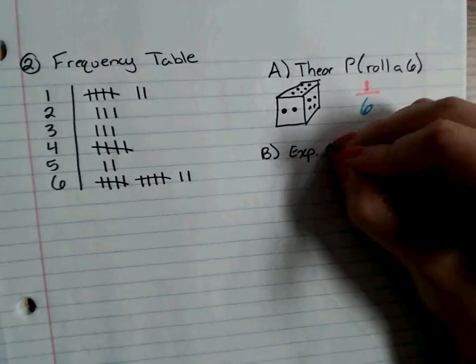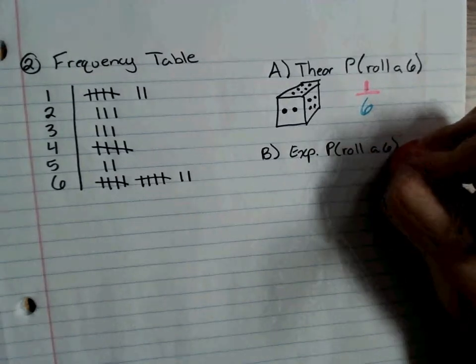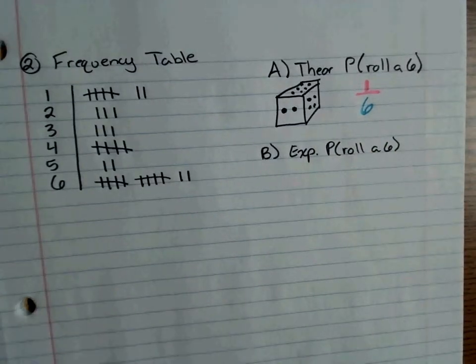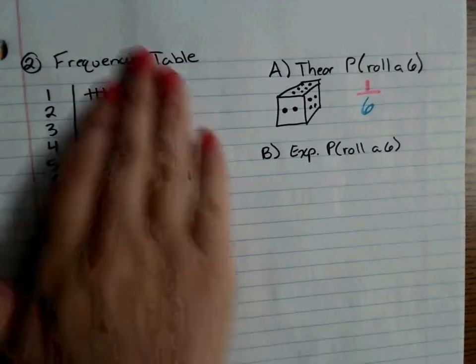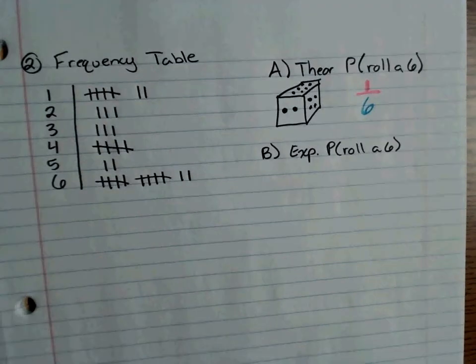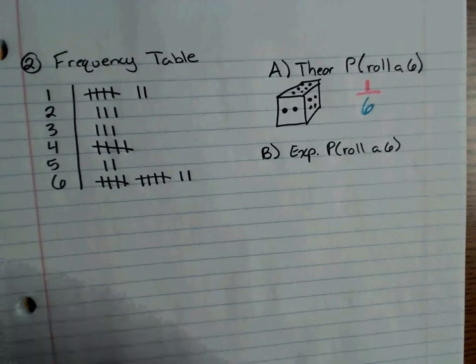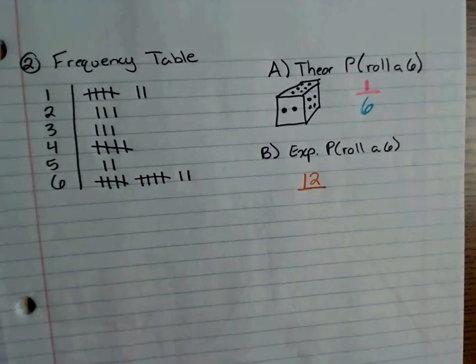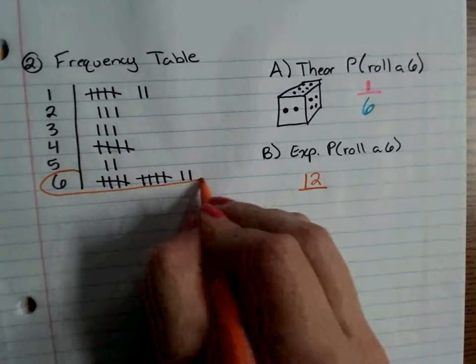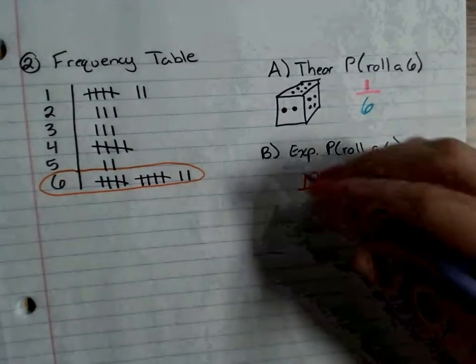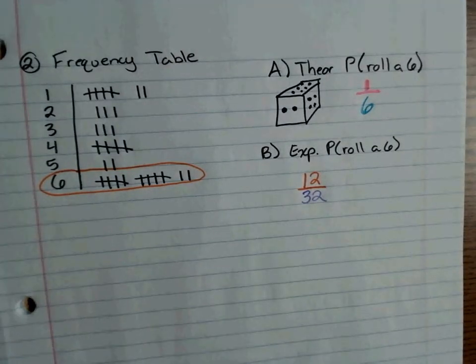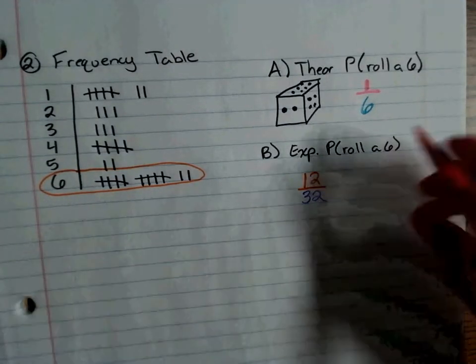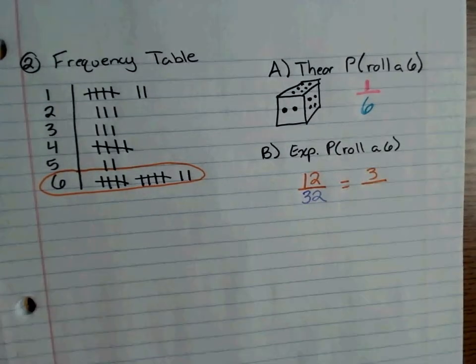For the experimental probability, my experimental probability of rolling a 6, now I need to actually look at results. I need to look at how often I performed my experiment. So how many times did I actually land on the 6? 12 times. Out of how much? Out of 32. Good. If you add all of this together, you're going to get 32. So that becomes 12 because we're looking here at the 6, out of a total of 32. Okay, once again, you should always simplify it, and it would simplify down to 3 over 8, because it's divisible by 4.